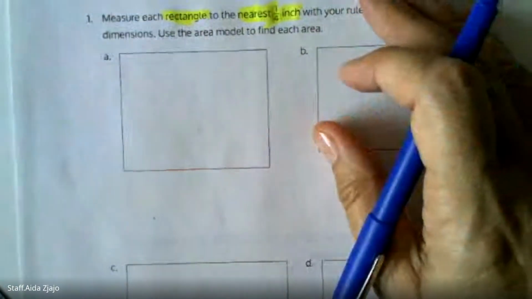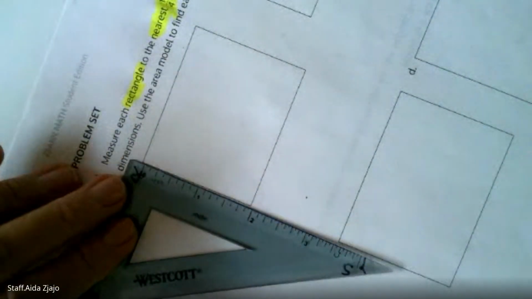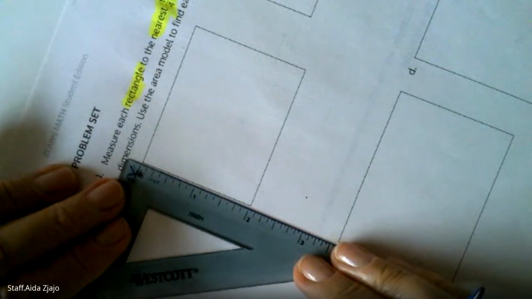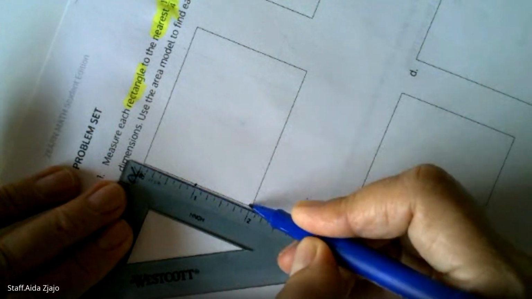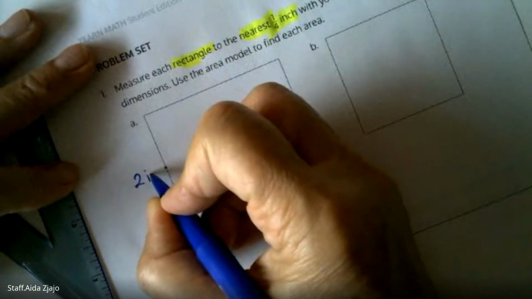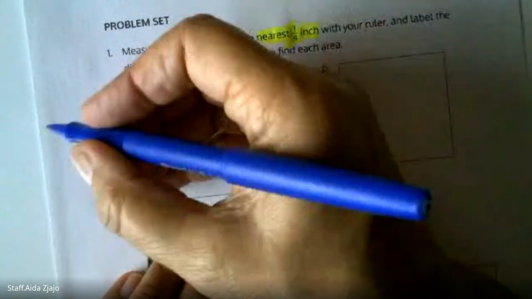So this is rectangle A. I can see 0 inch, 1 inch, 2 inches. So this side is 2 inches, and that is the width.